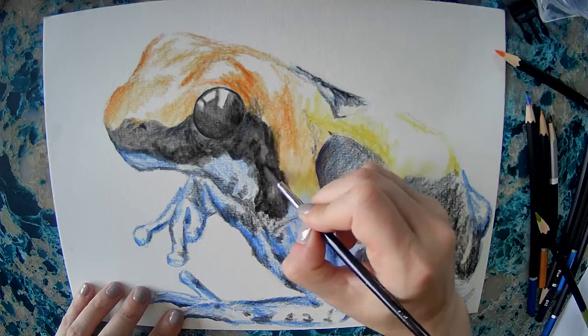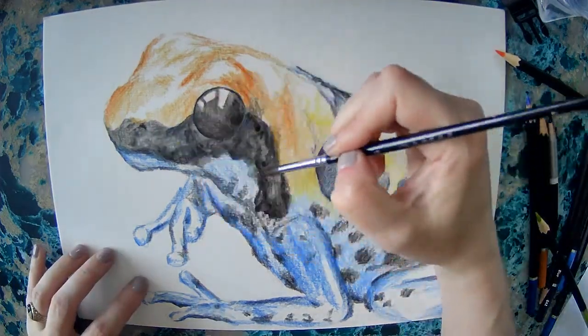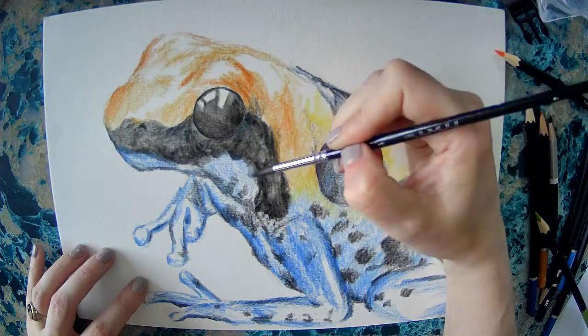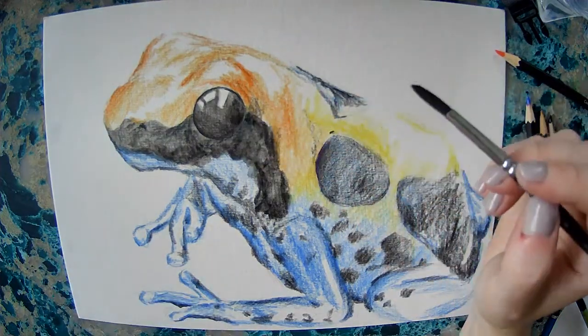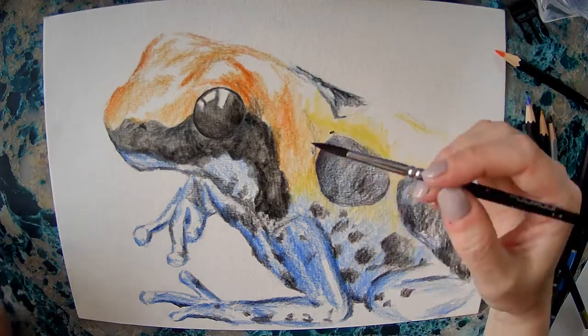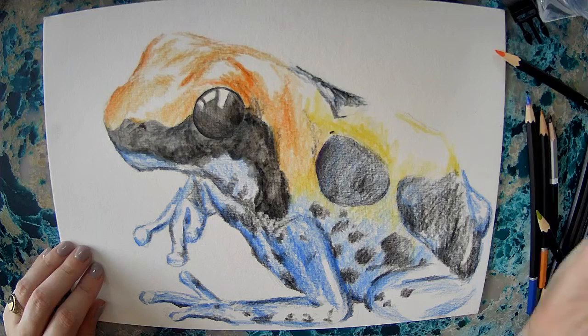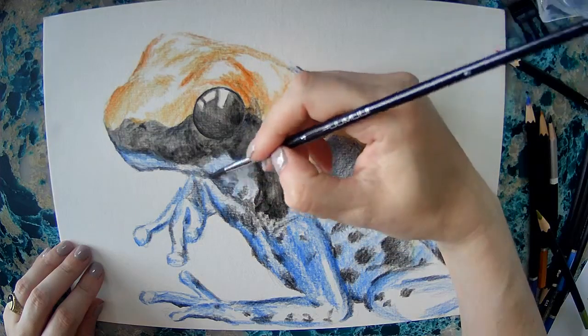I don't want to blend the black in with the orange because I want it to be very obviously the patterns and markings on him. So that's why I'm doing the black on its own. What shall I go next? Underneath, I think.